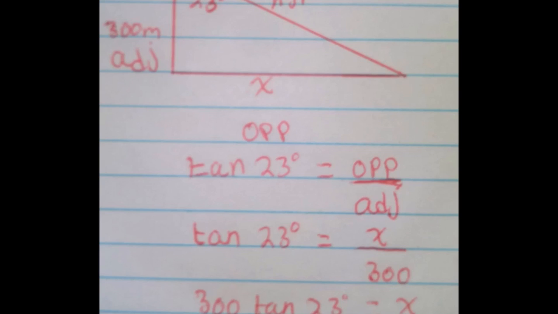So therefore, this formula was tangent. So we say tan 23 because the angle in the triangle is angle 23. We say tan 23 is equal to opposite over adjacent. We plug in our values, which will bring us to tan 23 is equal to x over 300. We cross multiply, which gives us 300 times tan 23, which is equal to x. That final answer then comes to 127.3 is equal to x.